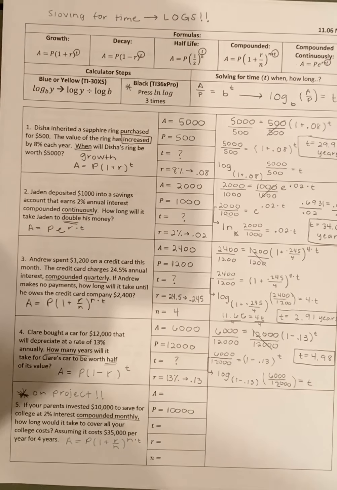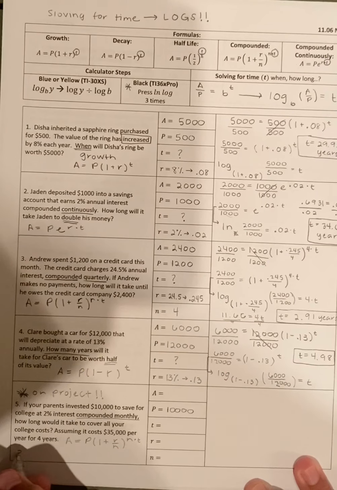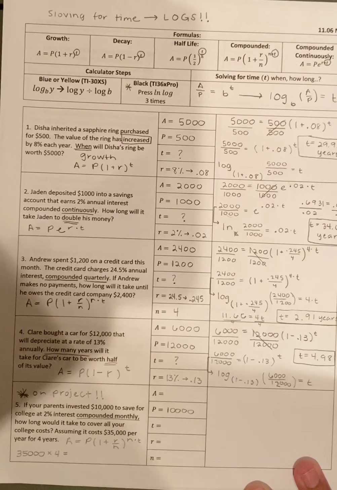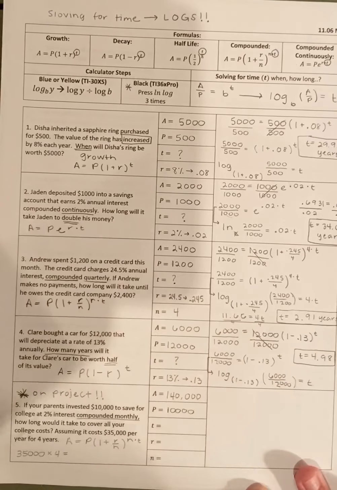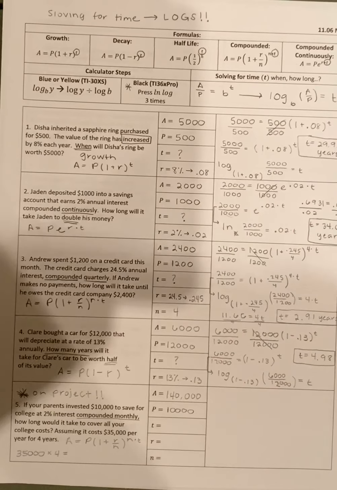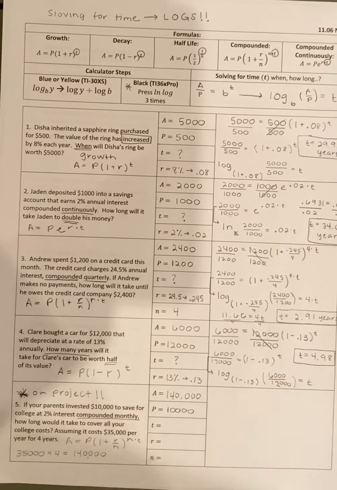The A value is going to be what it costs to go to college. So to go to college, it's going to cost them $35,000 per year for 4 years. So I need to first figure out how much money that's going to be. 35,000 times 4. So the total amount that it's going to cost for college is $140,000. So they basically need to save up from $10,000 to $140,000.